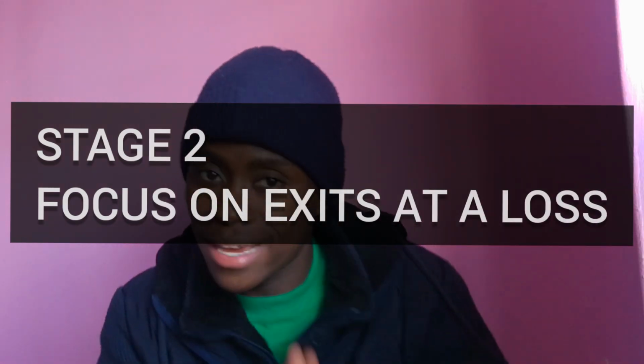The second part to building a profitable forex strategy is focusing on the exits. If you have perfect entries, you also need to have perfect exits, and exits are divided into two parts: exiting at a loss and exiting at a profit. You need to take both of these factors into consideration. So if you have a trade running, you need to know how far this trade can go against me.